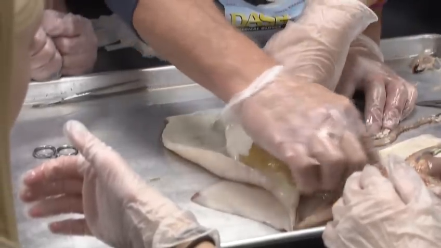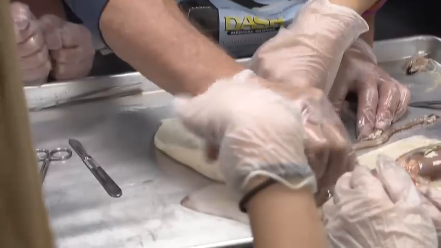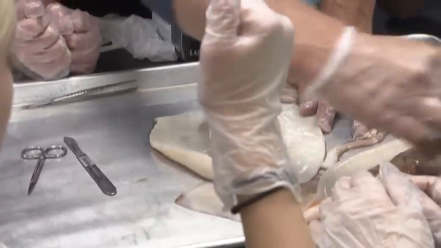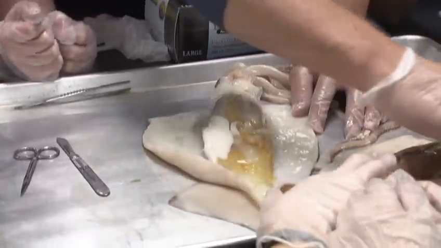This is all part of the digestive cavity here. And this is where they make the semen down here. And up here is the ejaculatory duct.